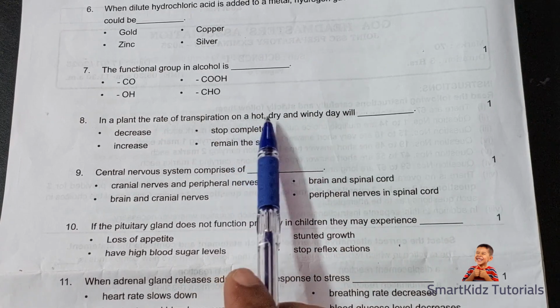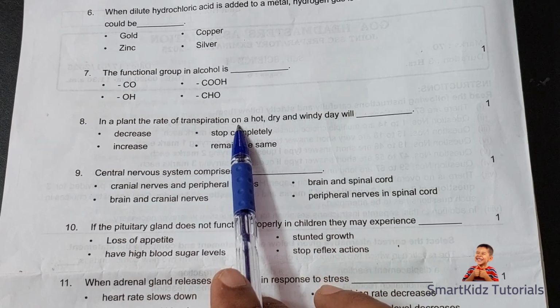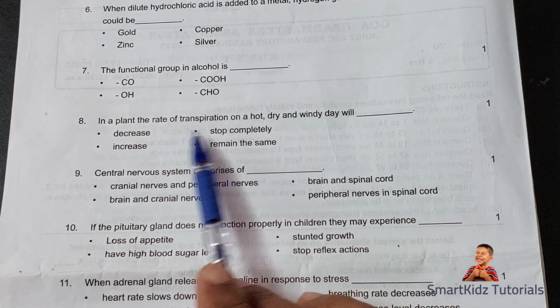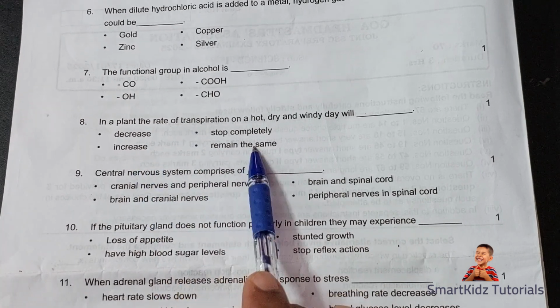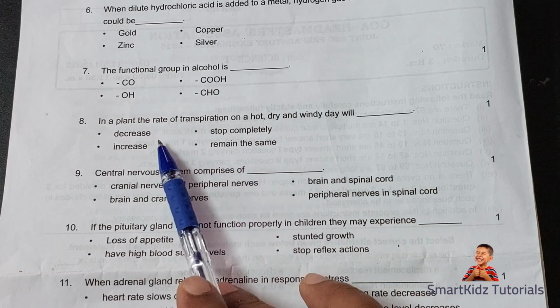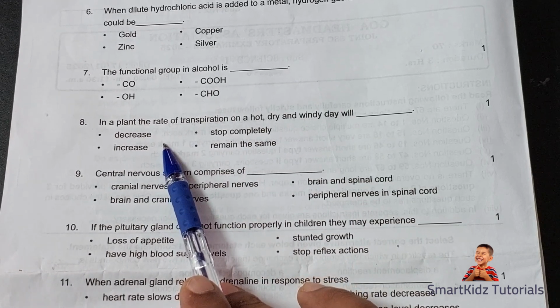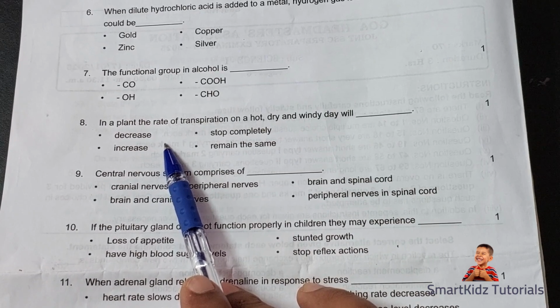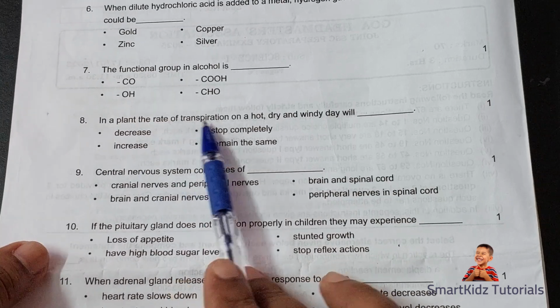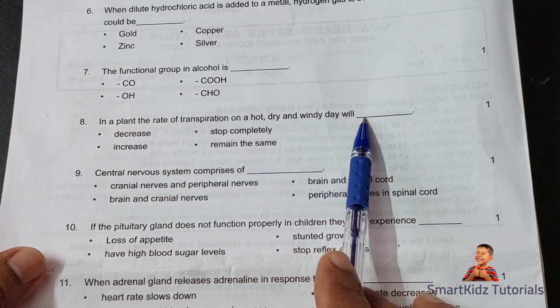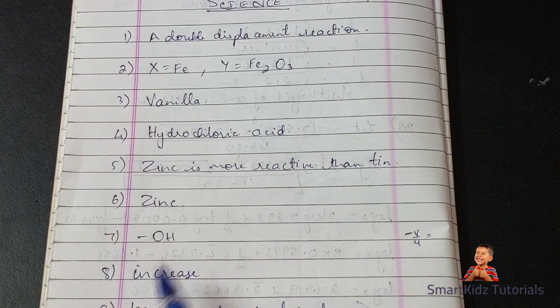In that case, what will happen to the rate of transpiration? Transpiration means losing of water. So transpiration should increase. It will not remain the same, it will not stop completely, and it will not decrease. During rains, it will decrease, because there is a lot of moisture in the air. But on a hot, dry, and windy day, yes, it will increase.